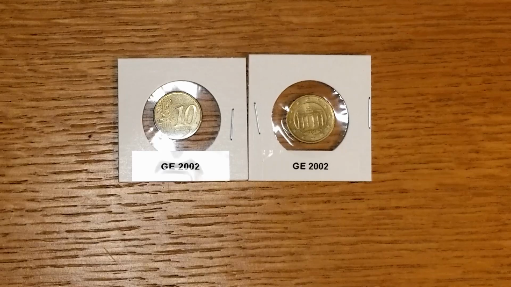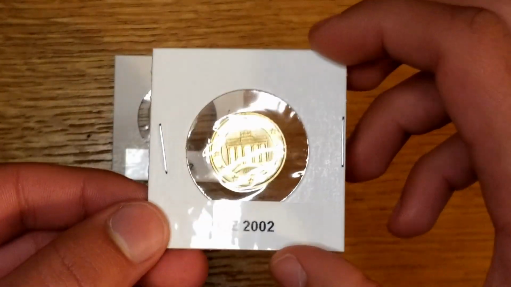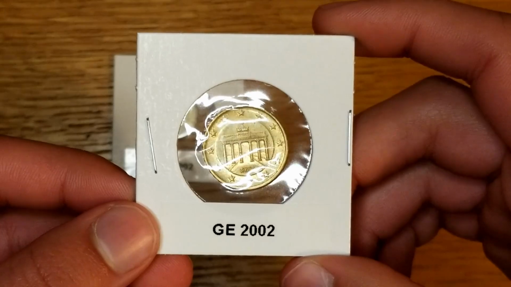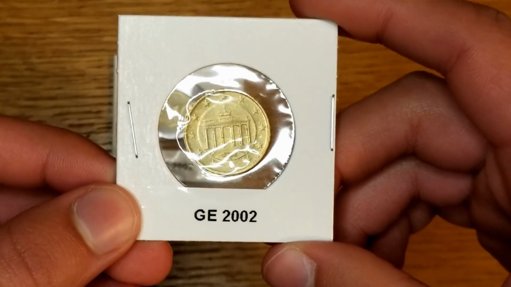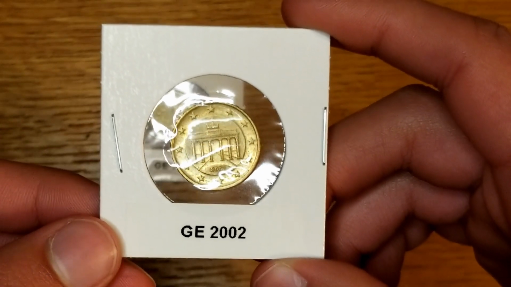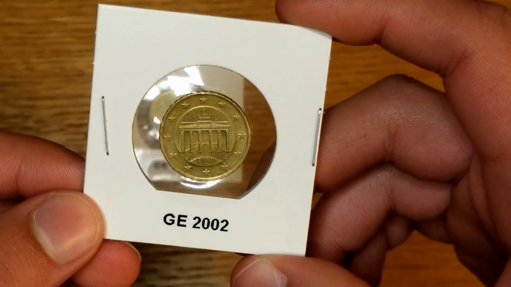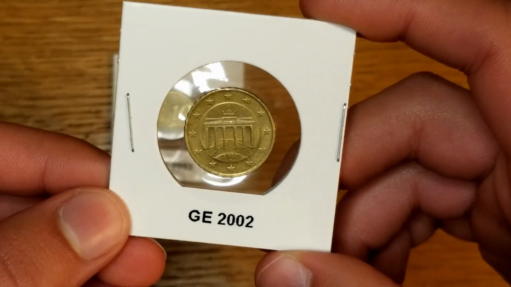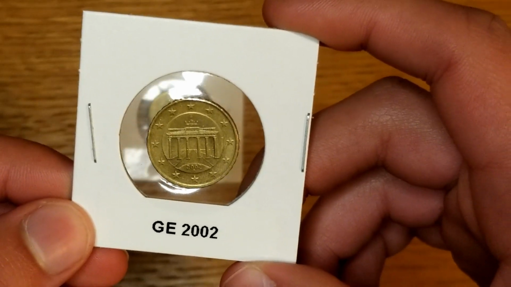So to start things off, I wanted to talk a little bit about what's on these coins. We'll start with the obverse here. The obverse has the Brandenburg Gate in the center, which is a symbol of the division of Germany and the unification of Germany. That's kind of interesting, and we'll talk a little bit more about why it's a symbol of division and unification in a minute.